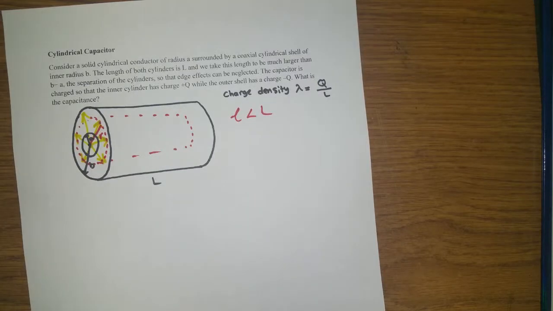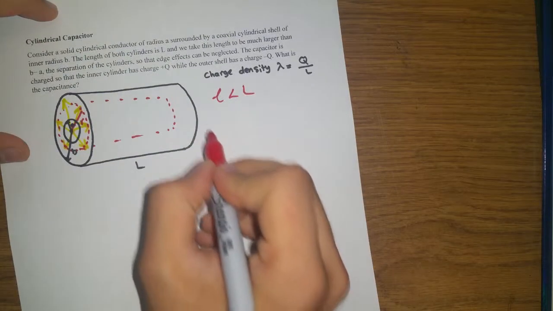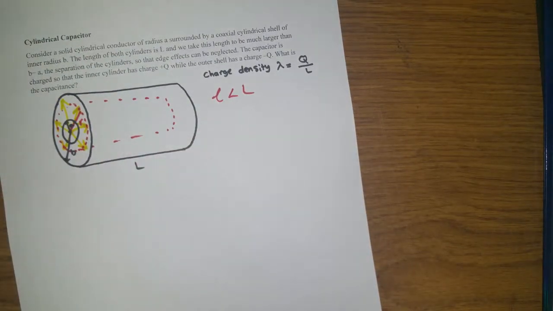So now let's calculate the electric field using Gauss's law, and let me change the color, let's use black here.